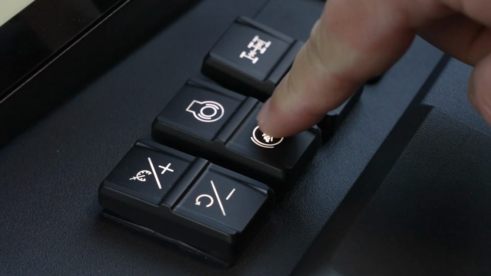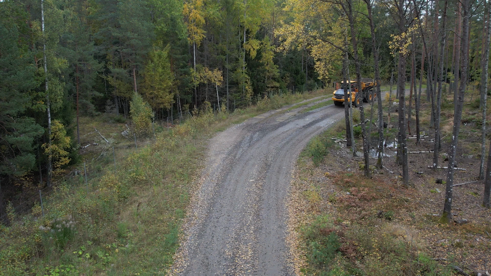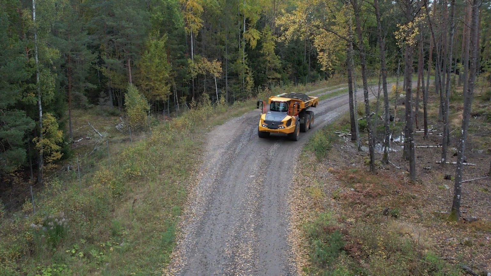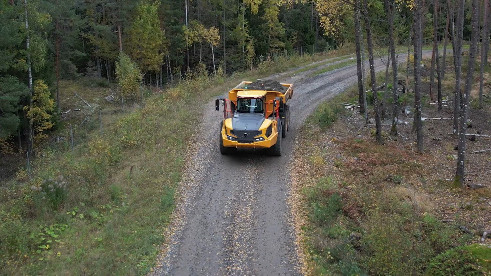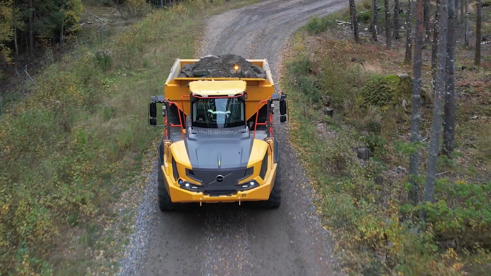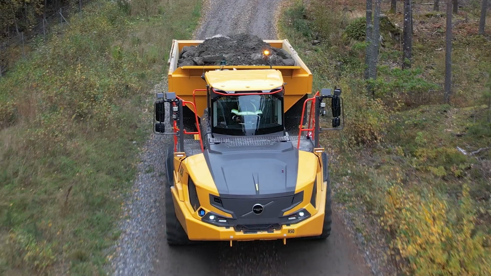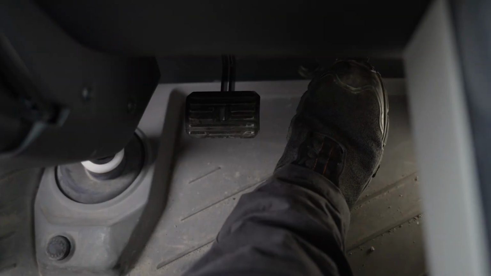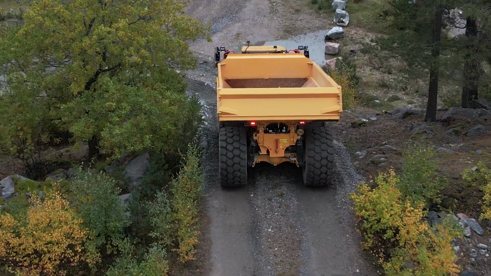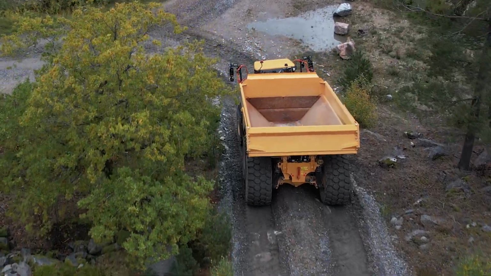To set your speed, use the downhill speed control. If the ground conditions are slippery or icy, the retarder can be an alternative. Once you release all pedals, your hauler will maintain the current speed automatically. Press the accelerator to increase the speed and use the retarder or brake pedal to decrease it.